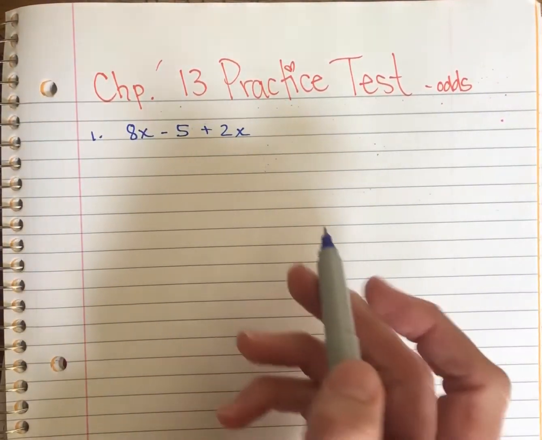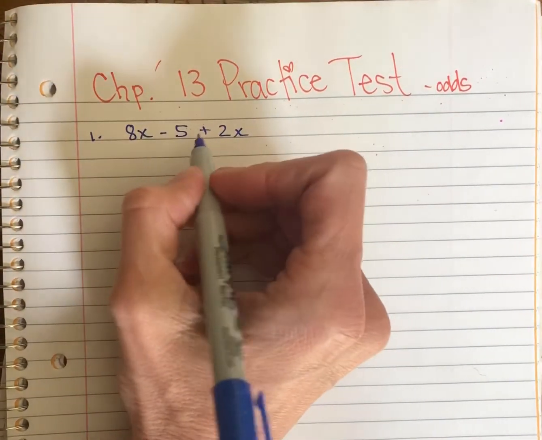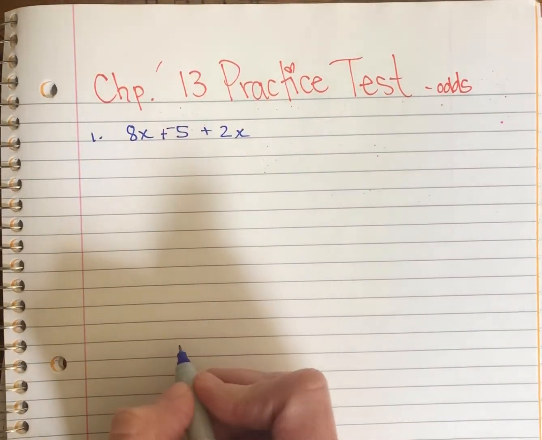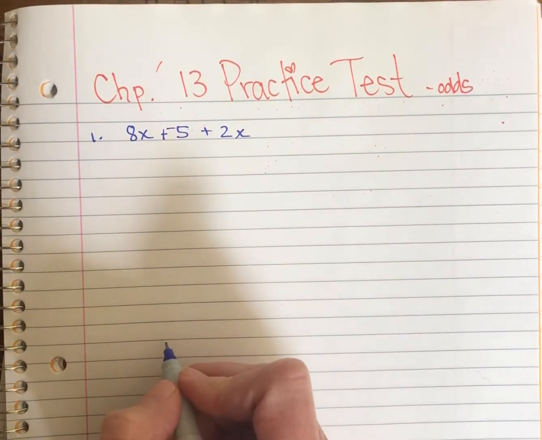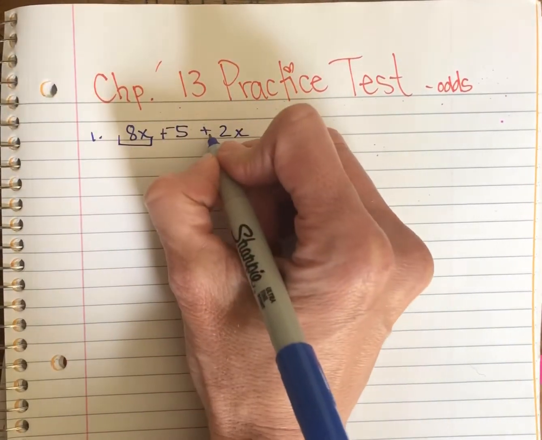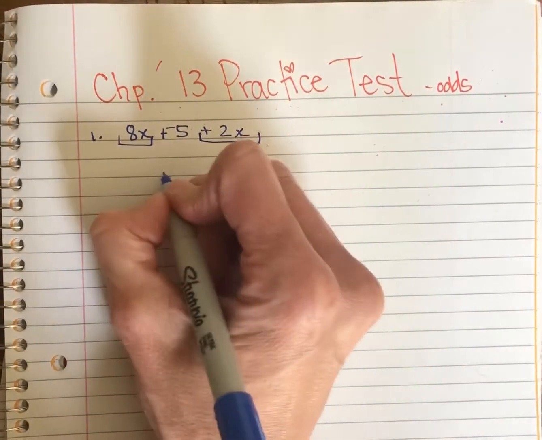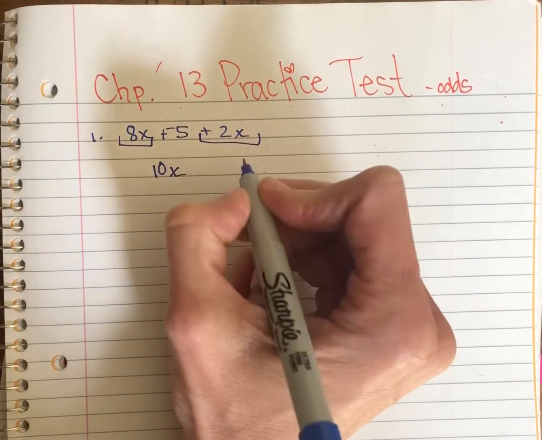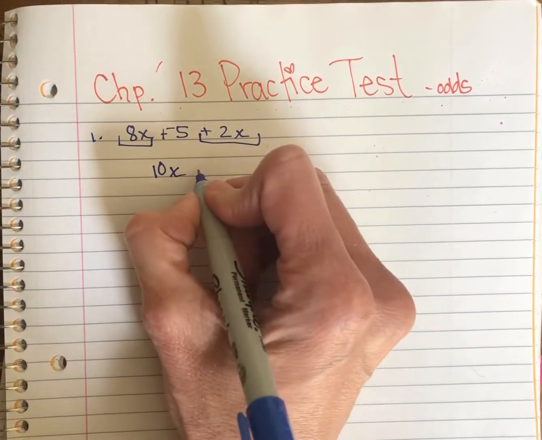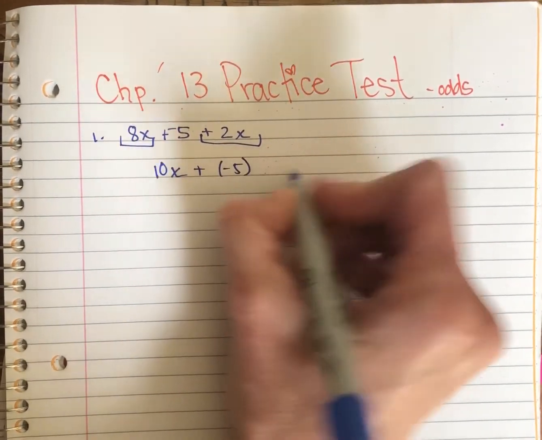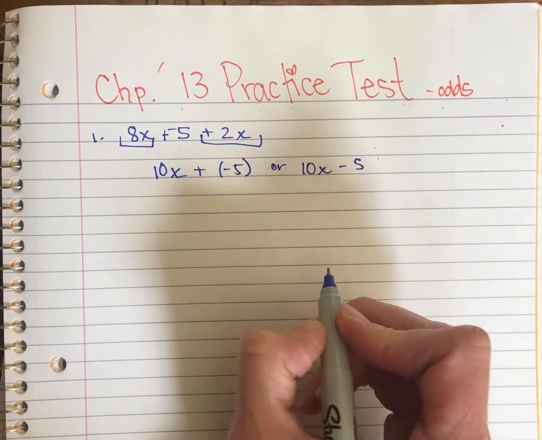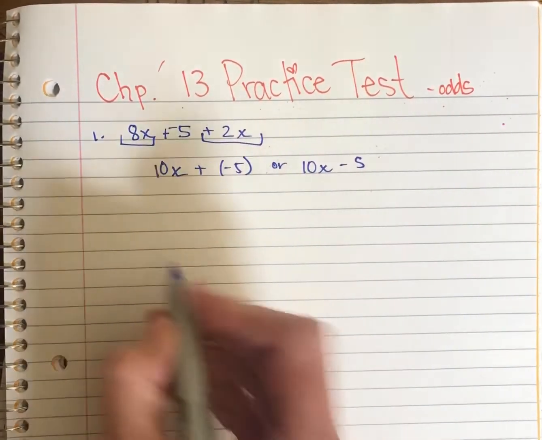That chapter 13 check-in. Okay, so remember, we always approach subtraction as adding the opposite. Then we can use our commutative property and move things around since it's all addition. I have 8x, I have 2x, so I have a total of 10x. There's nothing to combine with my negative 5, so 10x plus negative 5, or probably you'll see it as 10x minus 5. Adding the opposite is the same as subtracting.